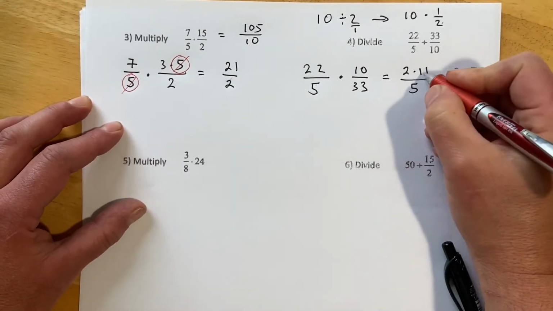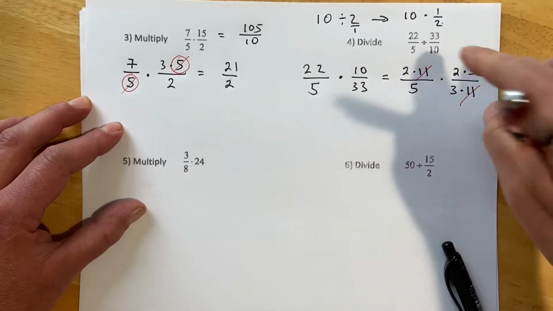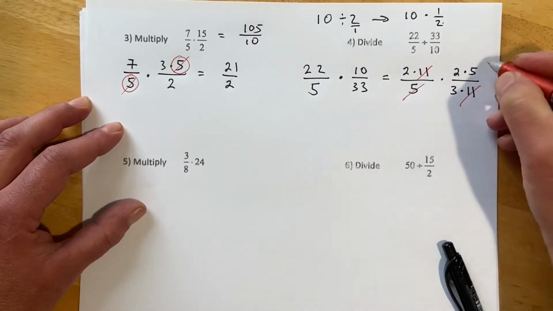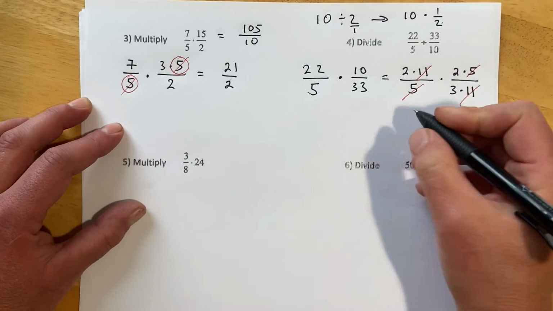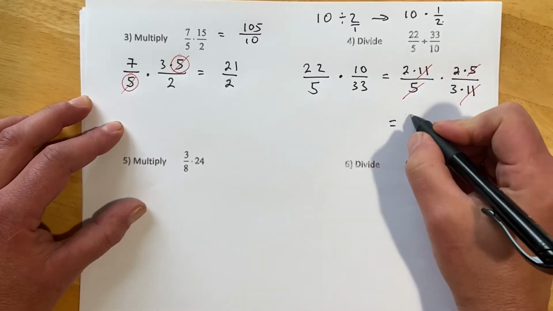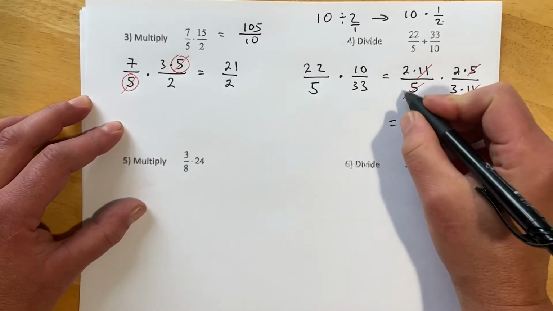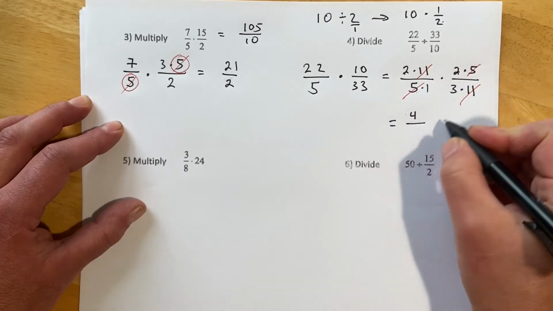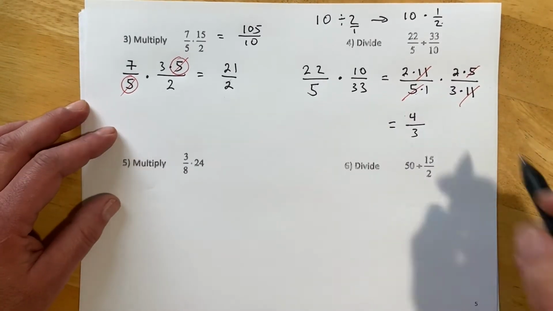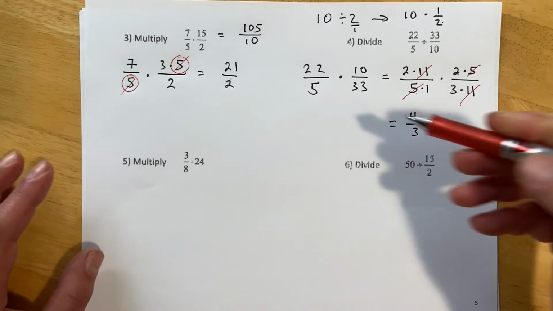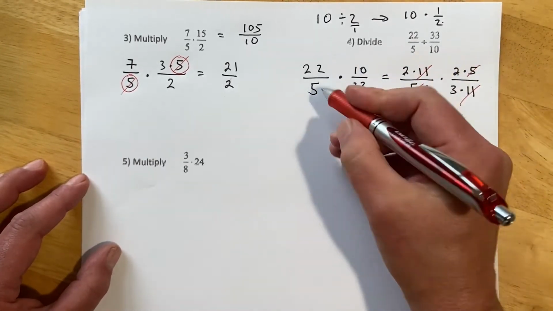So if I cancel everything out, 11 over 11 makes 1, and 5 over 5 makes 1. What would be left is 2 times 2, which is 4. And then there's nothing here, so that's like a 1, and 1 times 3 would be 3. So that's showing it factored. You don't have to do all that. If you're comfortable with this, you can just come back here.